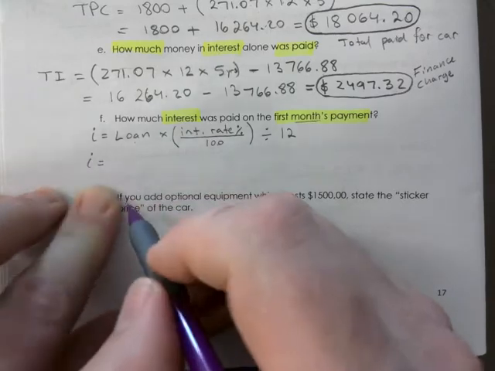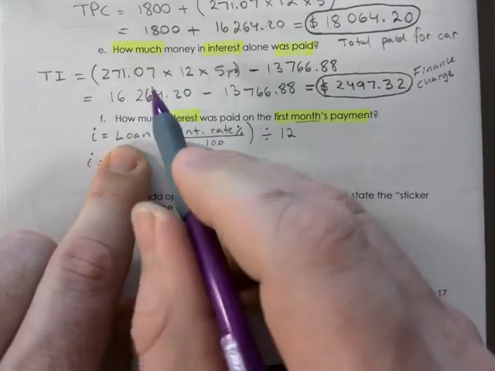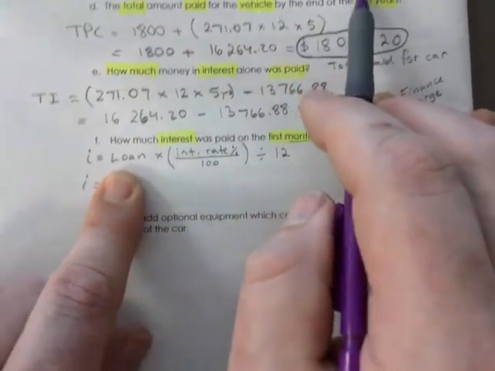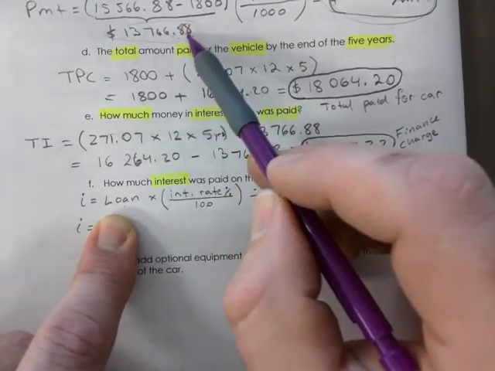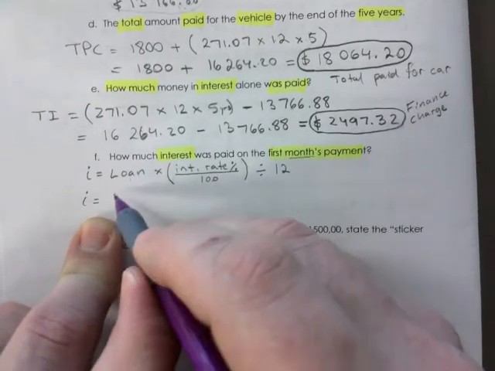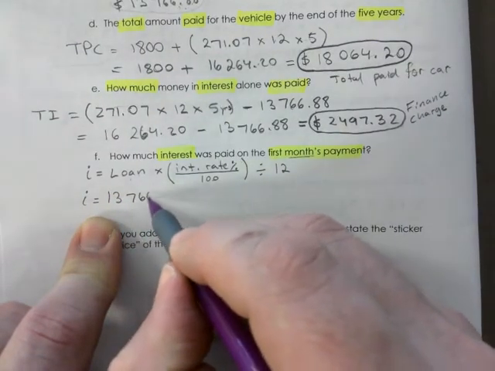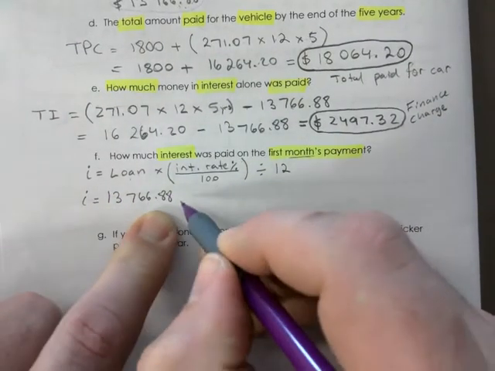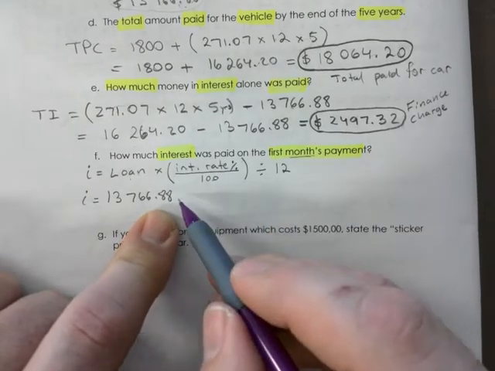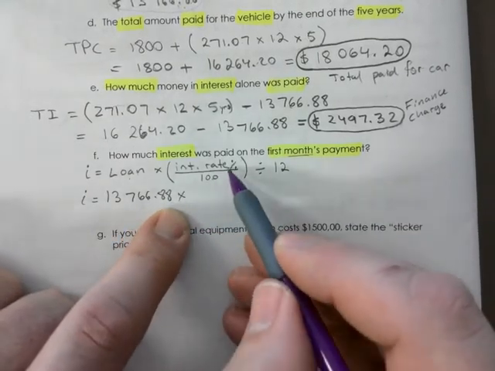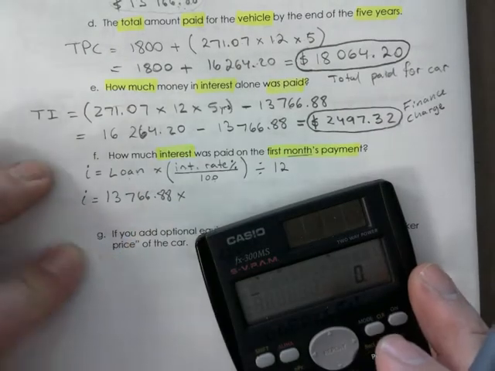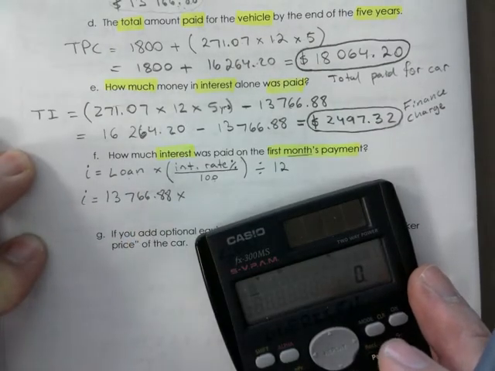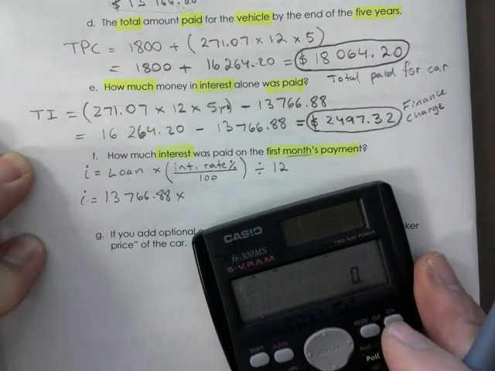And now I'm going to replace my loan. I go way up here. It's 13,766.88 times interest rate divided by 100. So this is what you do. Some students divide by 100 twice, and that's wrong.